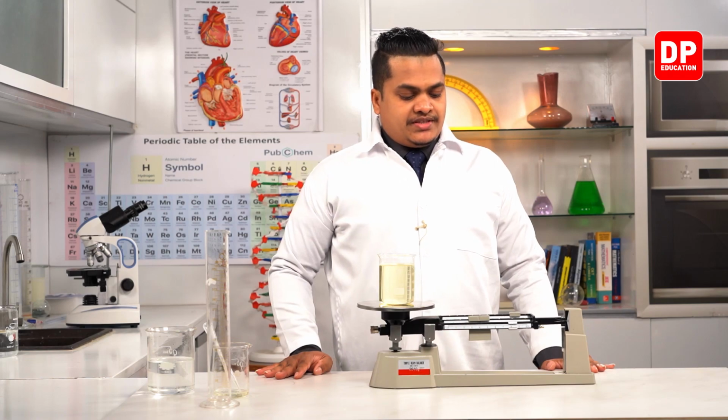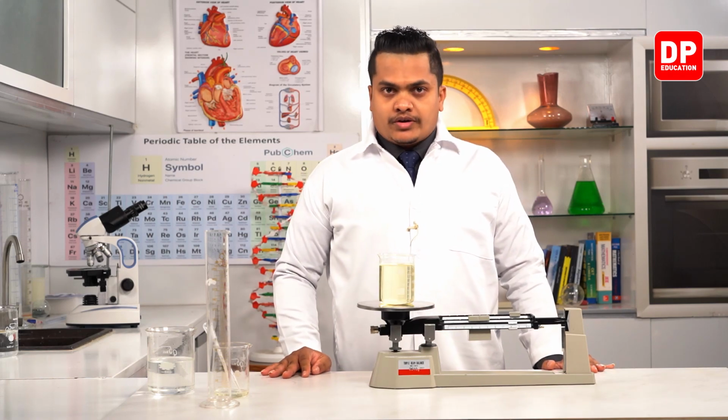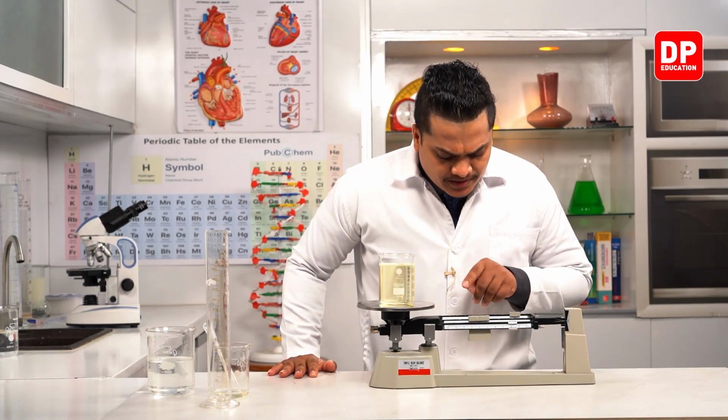Right. So this is the third solution, my dear children. The third and final solution, 250 milliliters of coconut oil. Let's see how much the mass of it is.